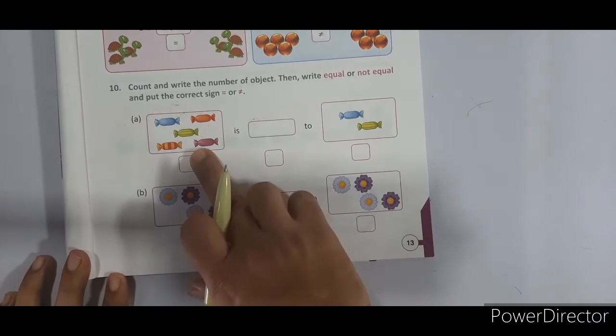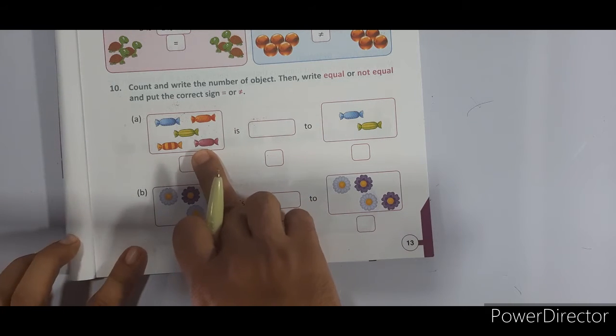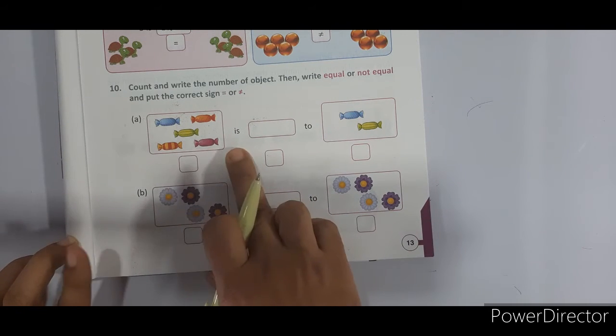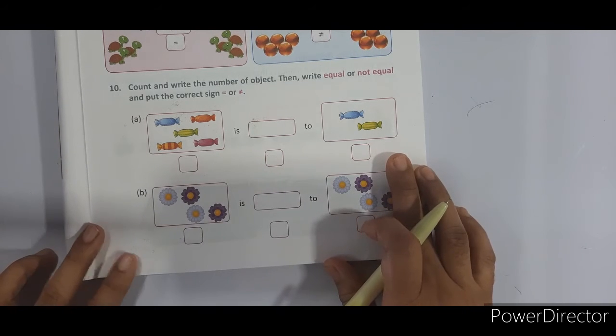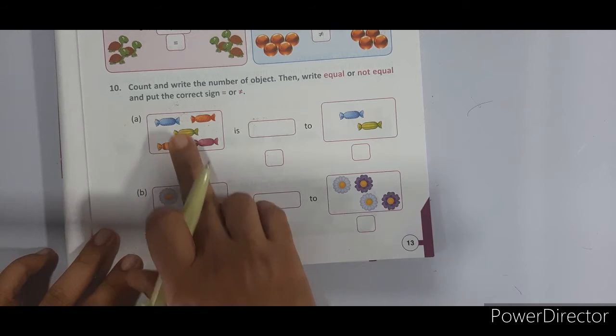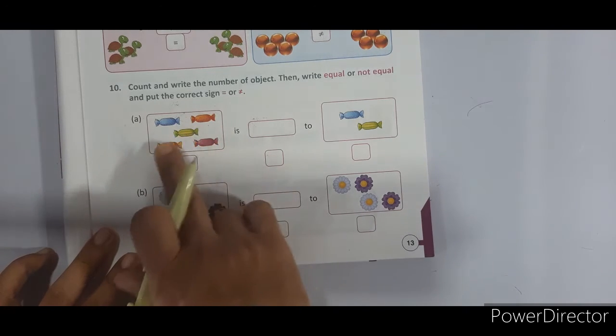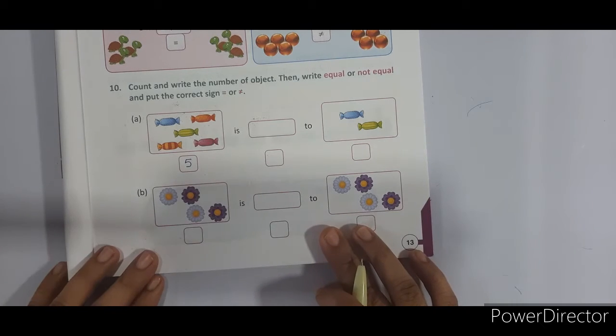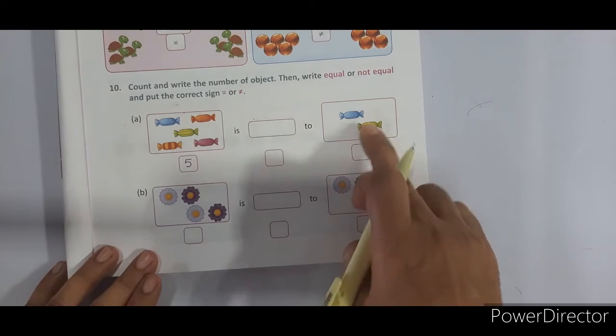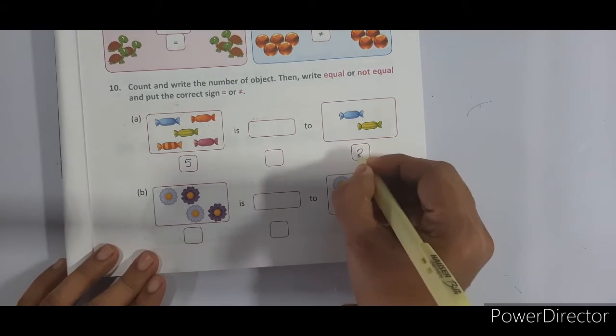So we'll just go for the exercise and see whether the boxes which are given have the same number of chocolates or not. If you go for this, how many chocolates are there? 1, 2, 3, 4, 5. So write here 5 chocolates. Okay. Now here how many chocolates are there? Here 2 chocolates.